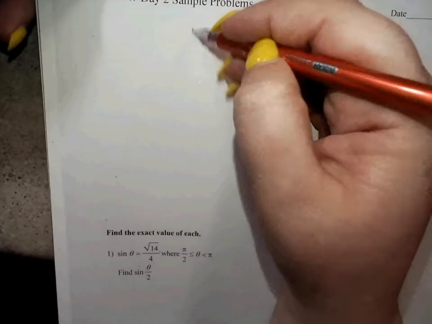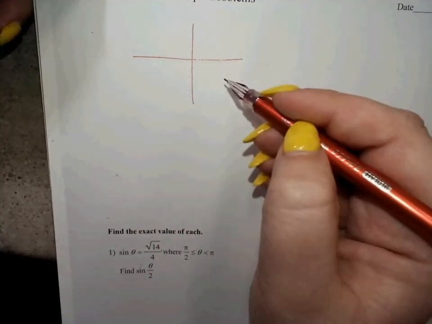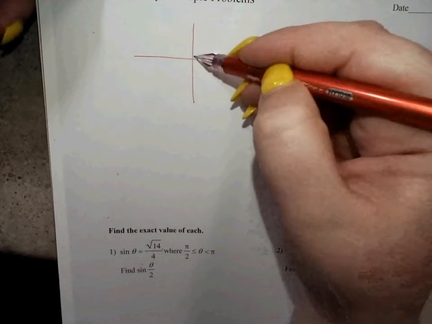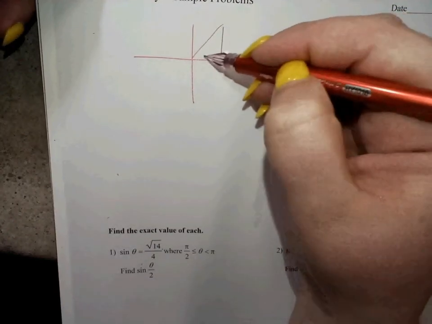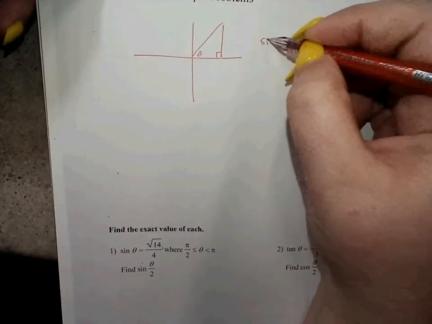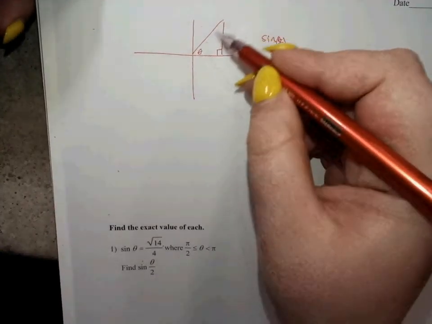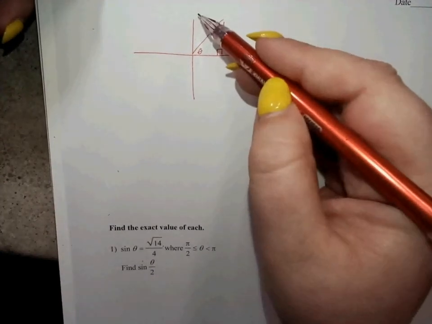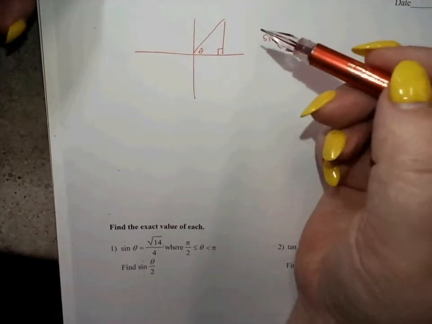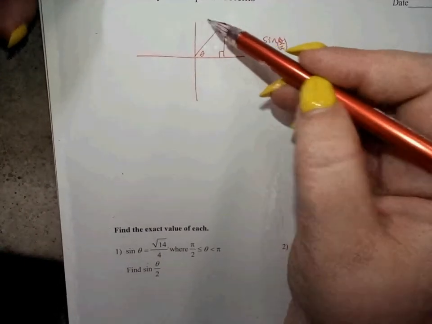If I have some angle theta in the first quadrant, and I ask you to find the sine of half of that angle. Well, whatever angle this is in the first quadrant, the most it could be is 90, and technically it wouldn't even be in the first quadrant then. And anything half of that is a number between 0 and 90.